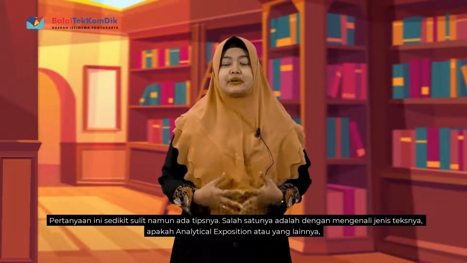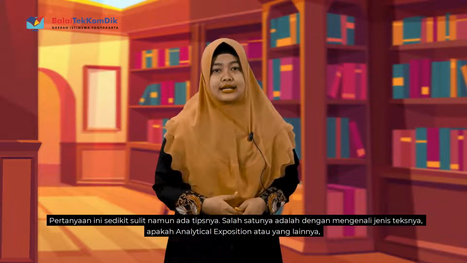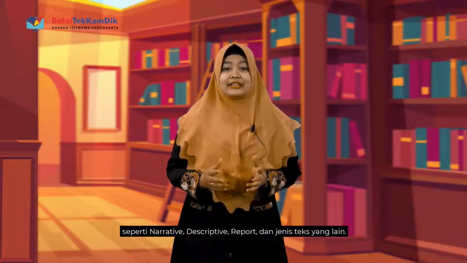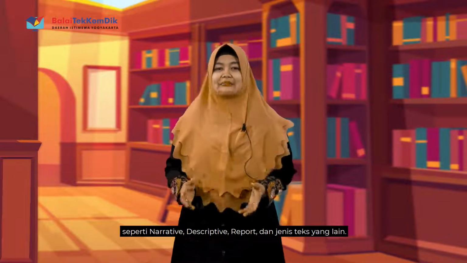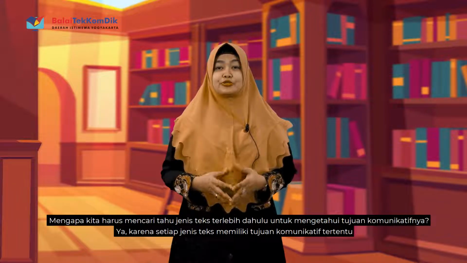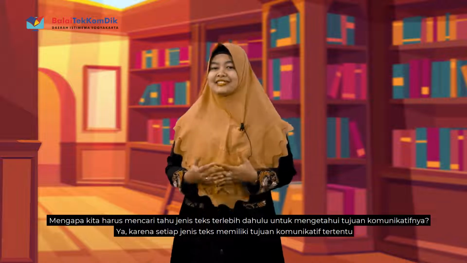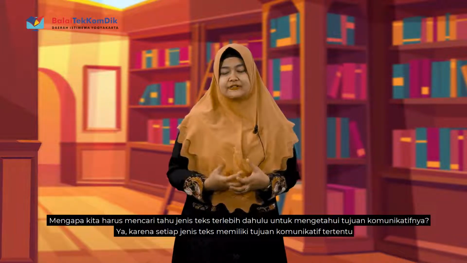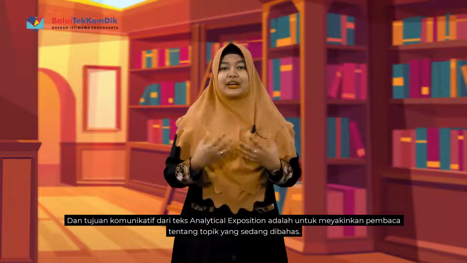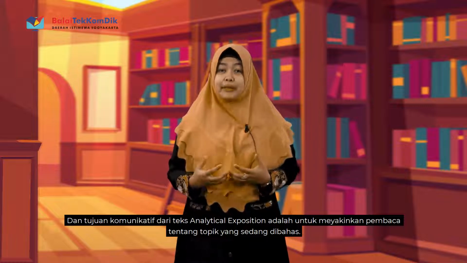One of them is by recognizing the type of the text, whether it is an analytical exposition or another, such as narrative, descriptive, report, and some other text types. Why should we find out the text type to know the purpose? Yes, because every type of text has its own specific communicative purpose. And the communicative purpose of analytical exposition text is to convince the readers about the topic discussed.